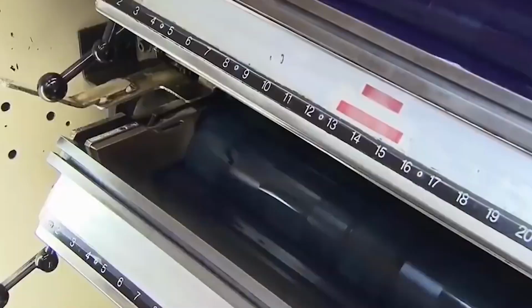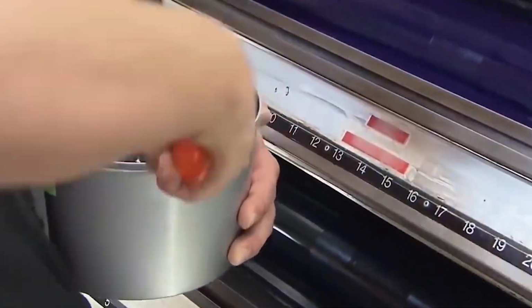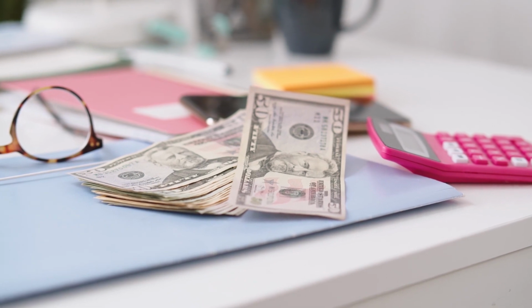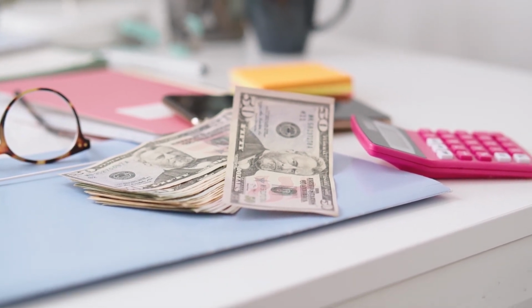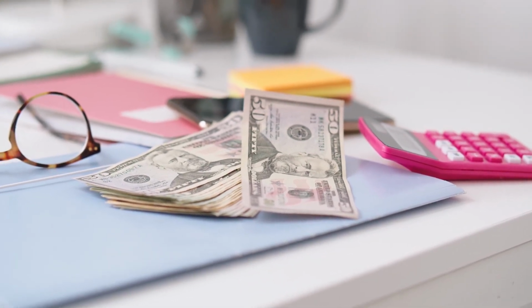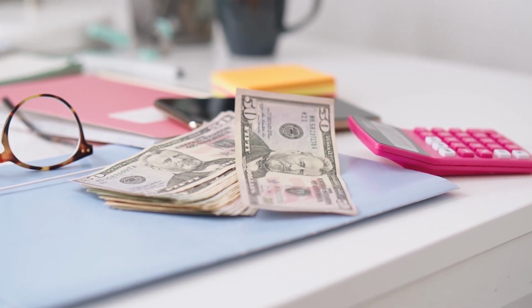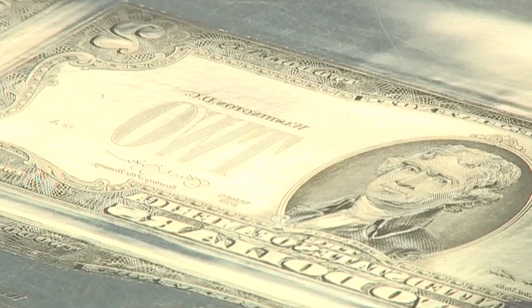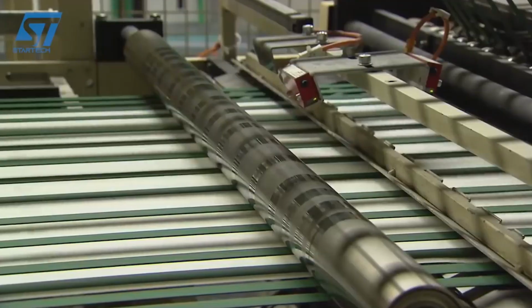The printing process involves 3 layers: the background, the portrait and vignette, and the serial numbers and seals. The background is printed using the intaglio method, which creates a raised texture on the paper. The portrait and vignette are printed using the offset method, which creates a smooth and flat image. The serial numbers and seals are printed using the letterpress method, which creates a crisp and clear text.